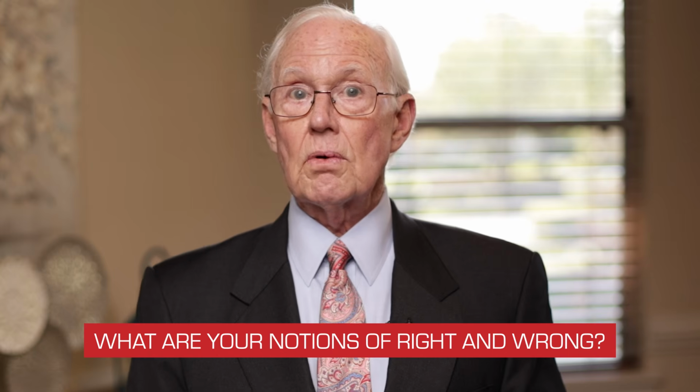The second element is, what are your notions of right and wrong? What is the set of values that guide the decisions that you make? What kind of people do you care about? Do you care about the same kinds of people that your voters care about? You have to make that clear in the course of constructing your message. Otherwise, they won't know what grounds you.